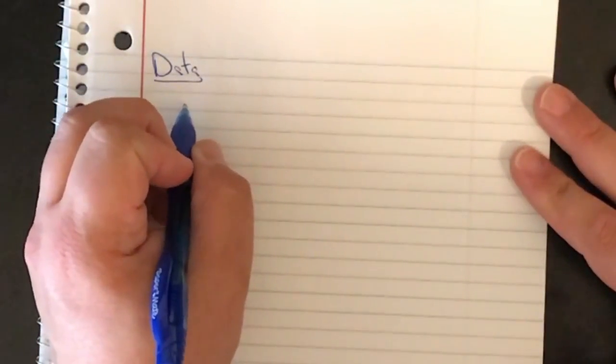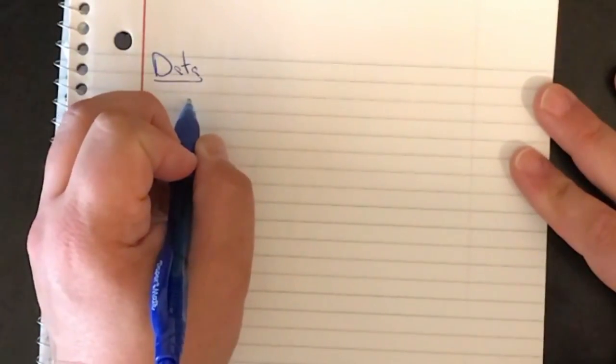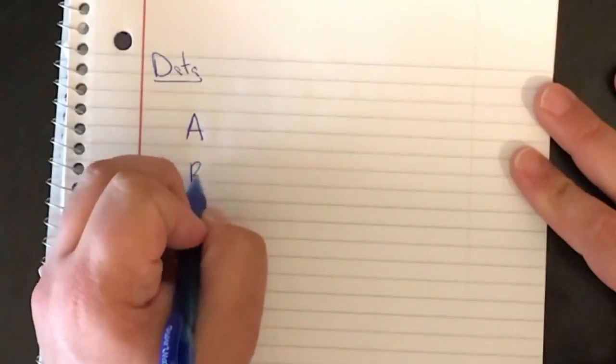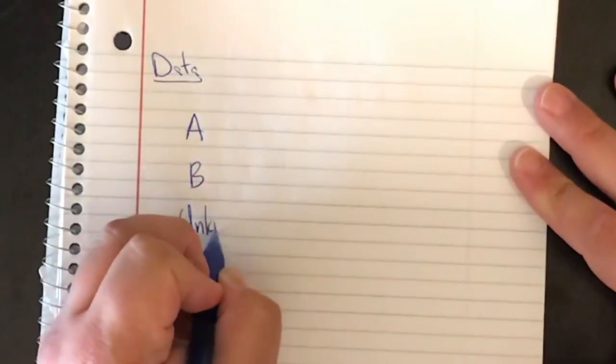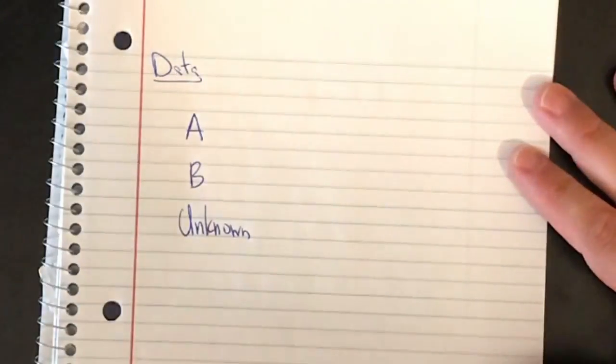For the data table, you are going to have a very simple data table, okay? So you're going to have the A cup, the B cup, and the unknown cup, okay?